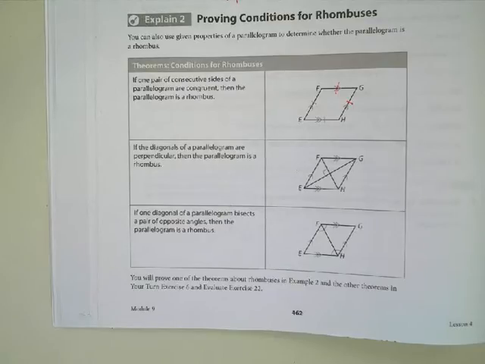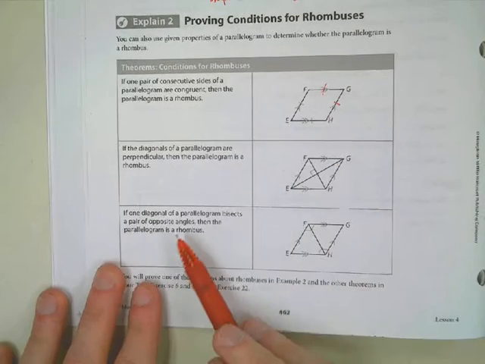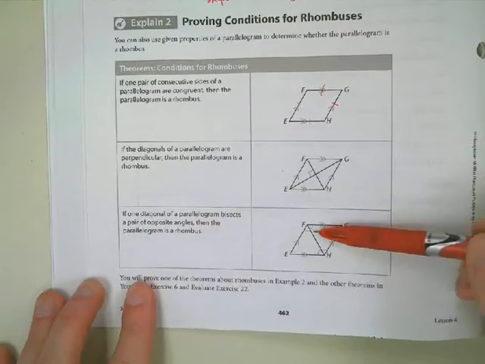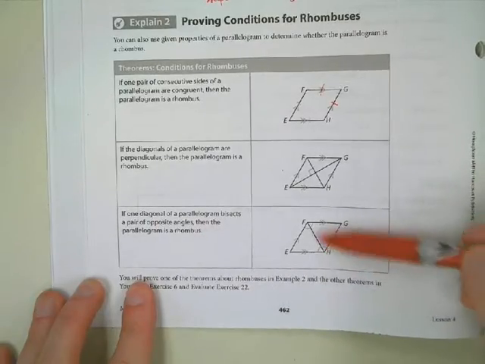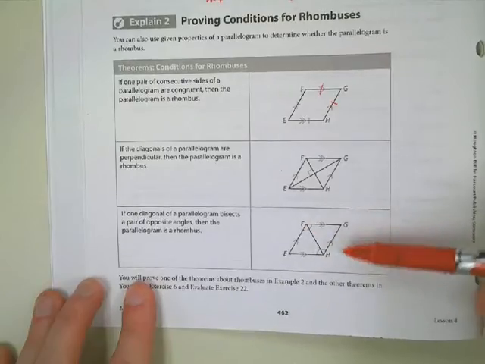So again, a parallelogram with diagonals that are perpendicular. That means that's a rhombus. And then lastly here, if one diagonal of a parallelogram bisects a pair of opposite angles, so for example, this diagonal here cuts angle F into two smaller equal angles, and cuts H into two smaller equal angles, that makes this shape a rhombus.